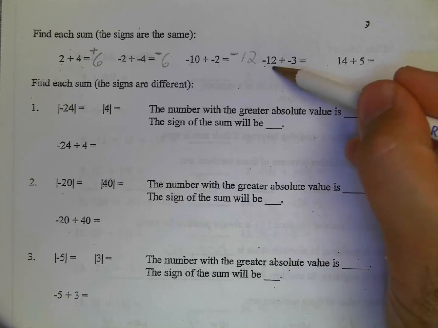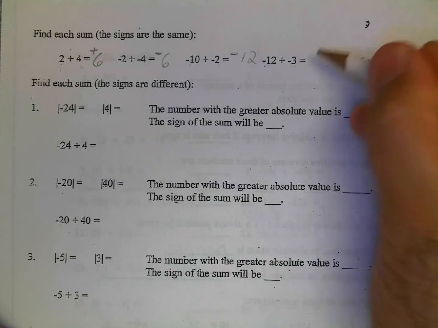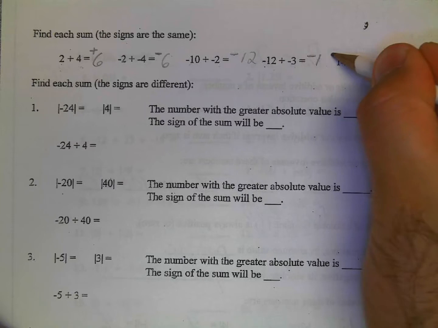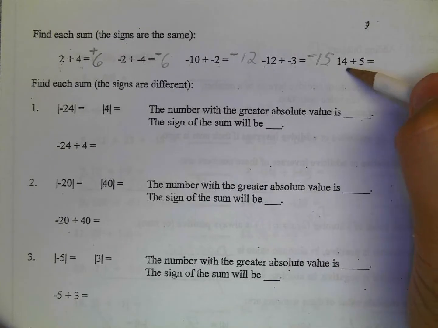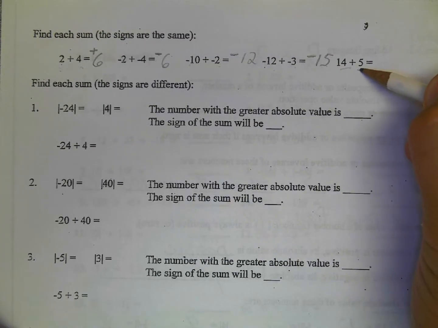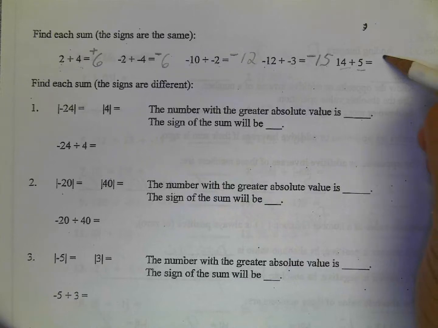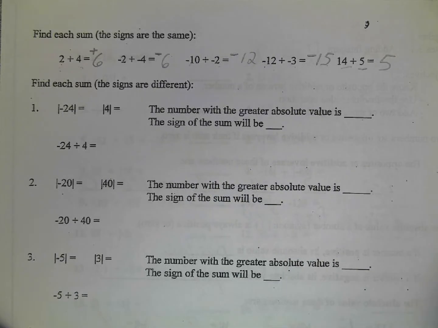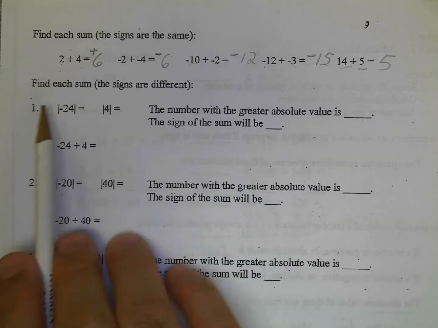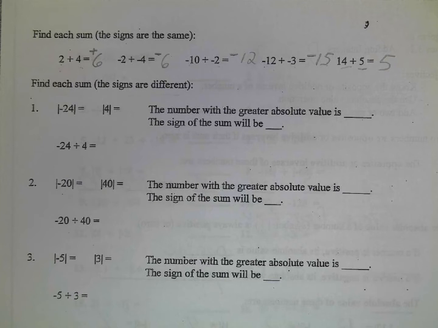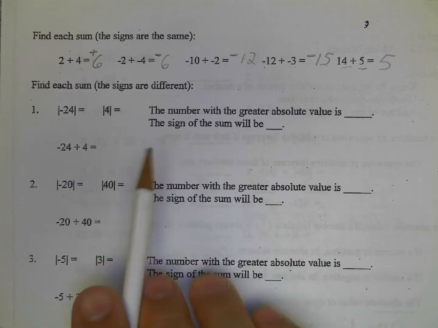Okay? Negative 12, negative 3, I'm going to have a more negative answer, negative 15. Positive 14, positive 5, I'm going to have a more positive answer. Alright? Now what happens if the signs are different? This is where a lot of you stumble up. So let's look at some of the steps.